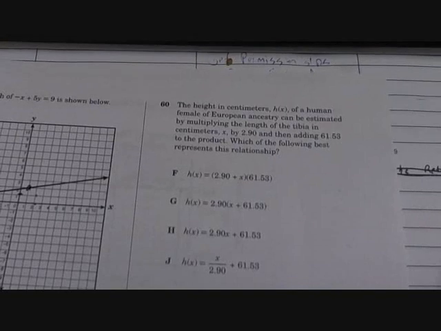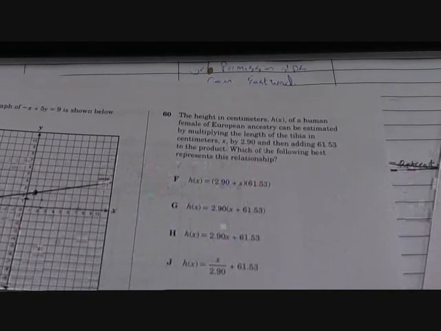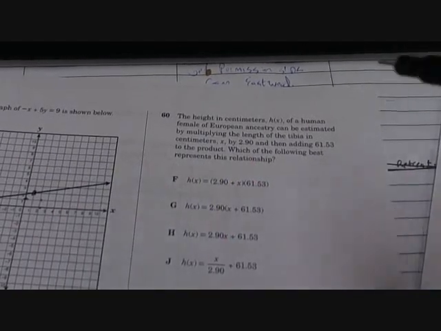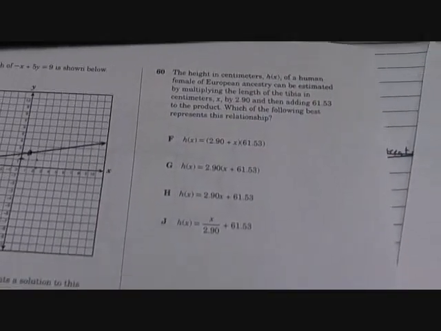Last but not least, number 60. If I were you, this is the last problem. We'll take a little break, maybe a little stretch. Make sure this one turns out right. Because, you know, number 60, you always want to hurry up and get it done with so you can take your nap. Just take a deep breath, relax, and then go for it.